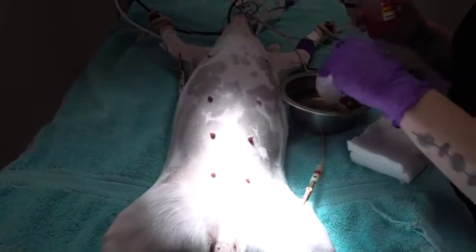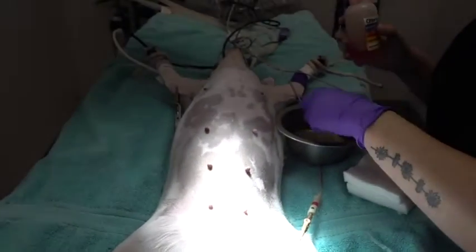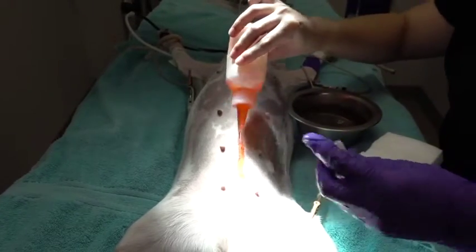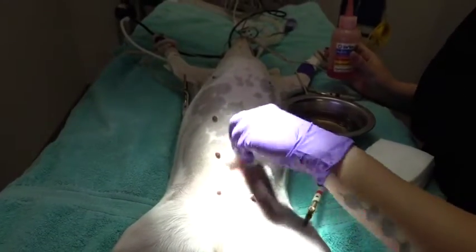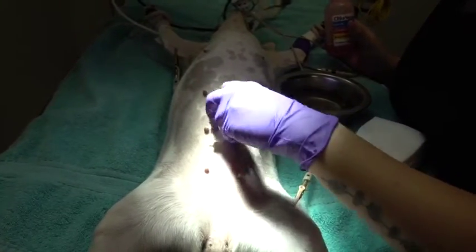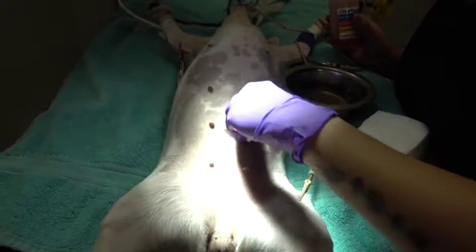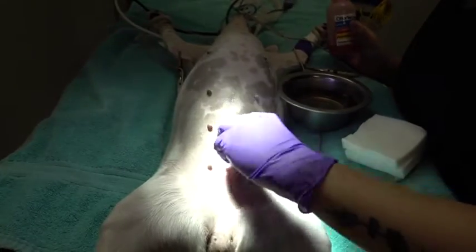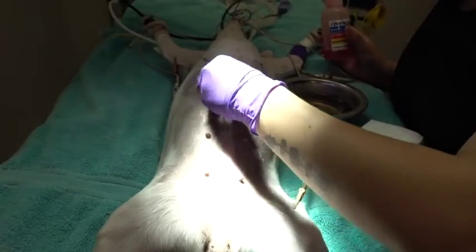Okay. So scrub along the incision line and go out. Circular motion.